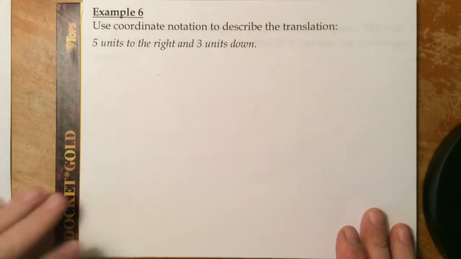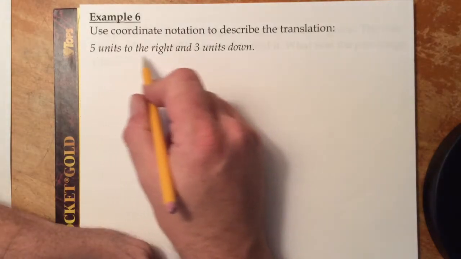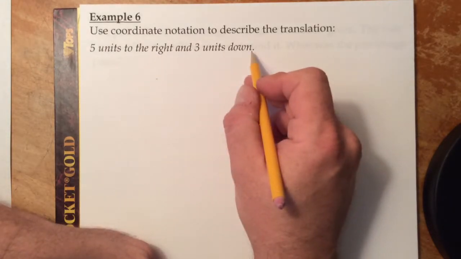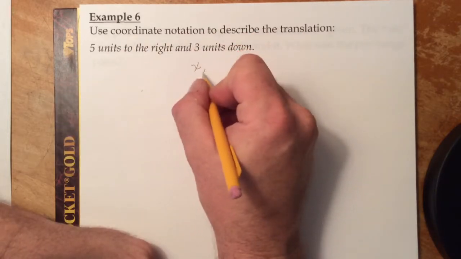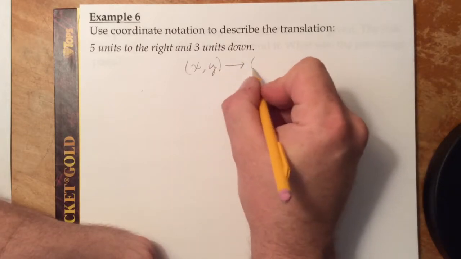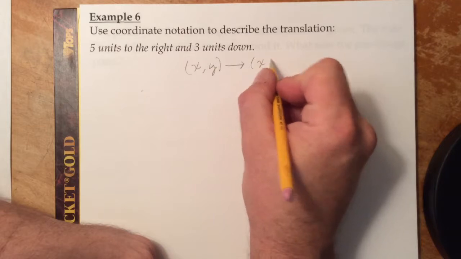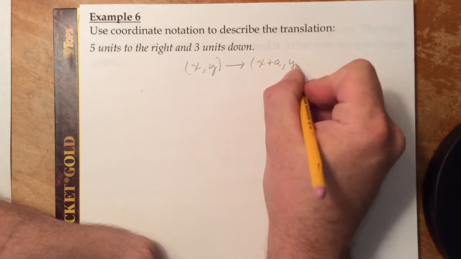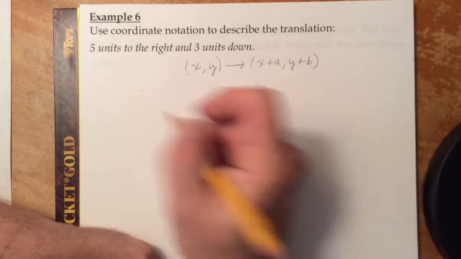Example 6. Use coordinate notation to describe the translation that's given: 5 units to the right and 3 units down. So, you know, the formula for the translation is (x, y) translates to (x plus a, y plus b). So identify a and b.